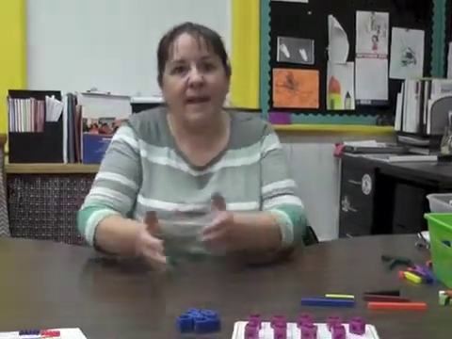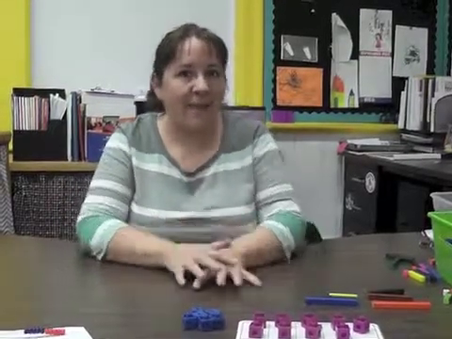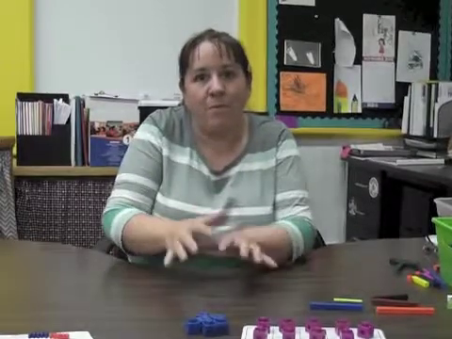We want the children to think about taking 1 from that 5 to make a 10 with a 9, and we'll have 4 left over, and 10 and 4 make the 14. So that's what we're going for in this one, is thinking about adding anything with a 9, take 1 away from the other number to make a 10.